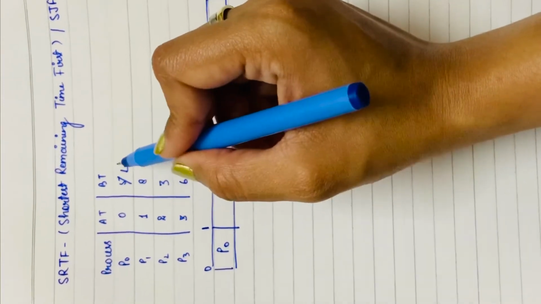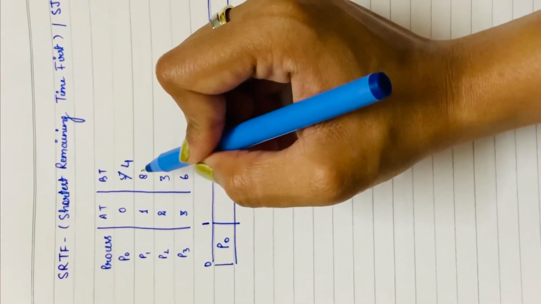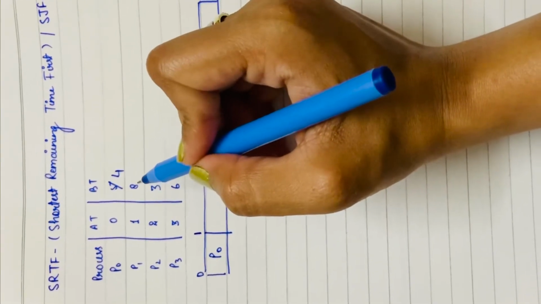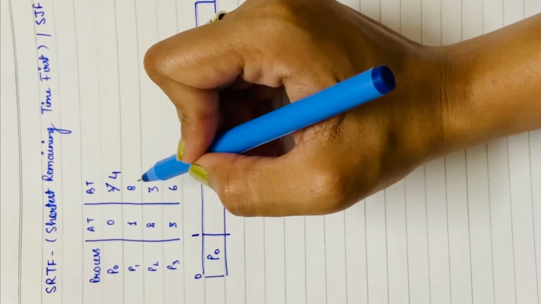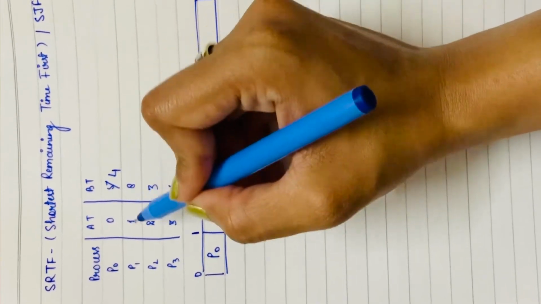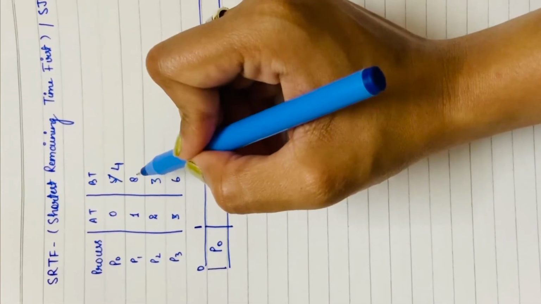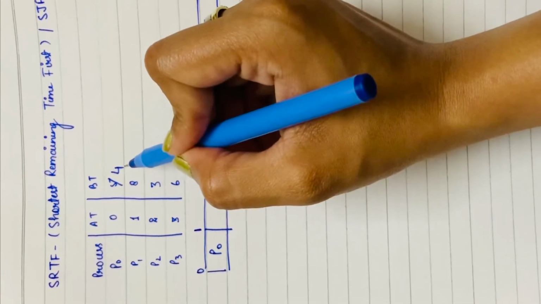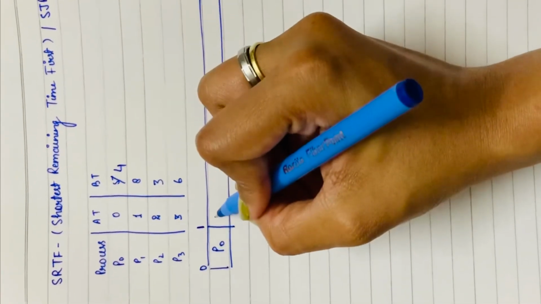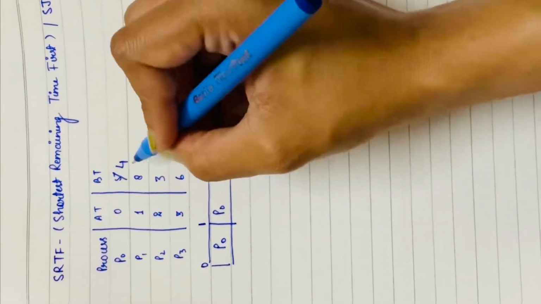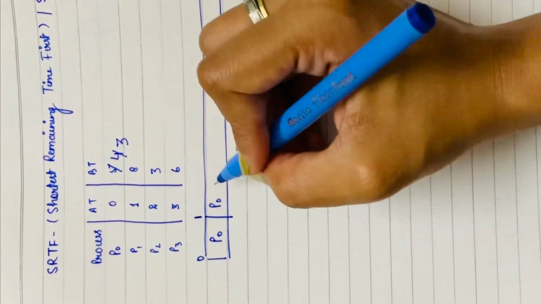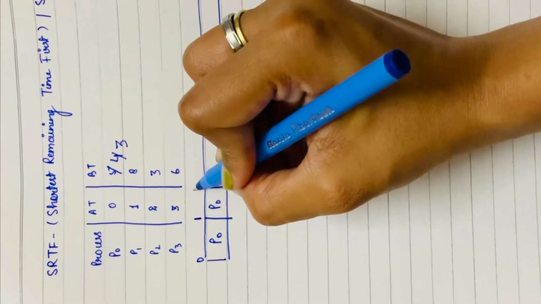The process with the smaller burst time gets executed first. So 4 and 8, which is smaller? 4, for process P0. So again process P0 will get executed, for one unit of time, and its burst time becomes 2.